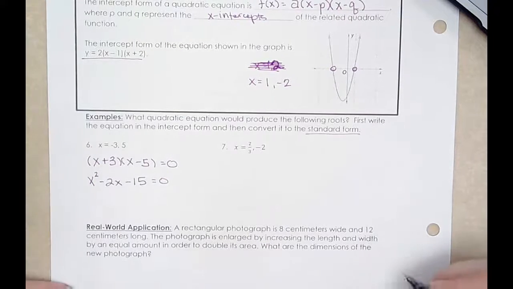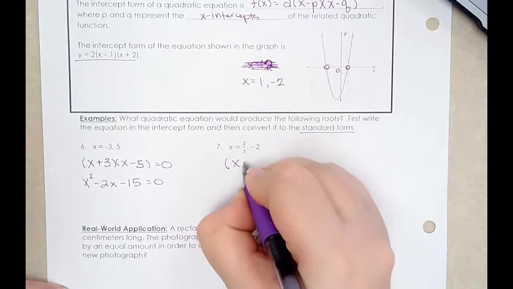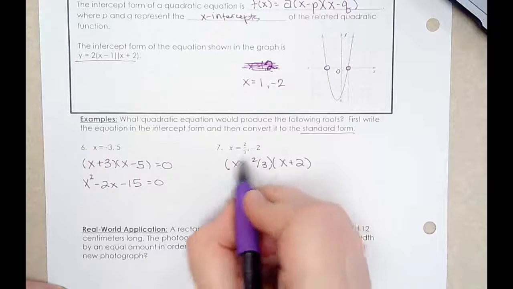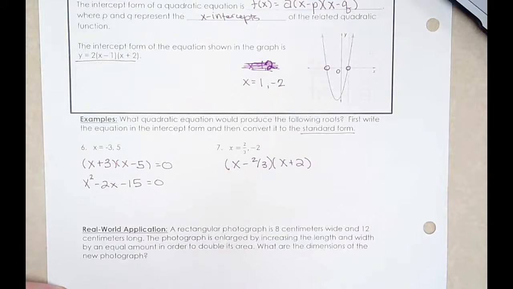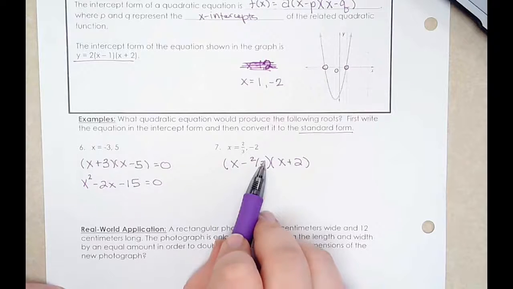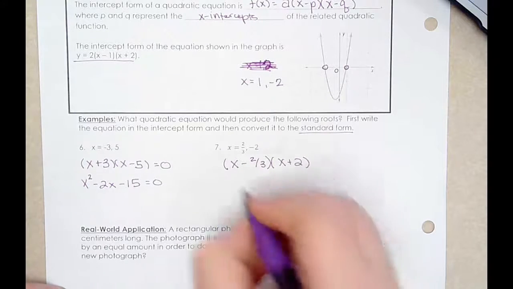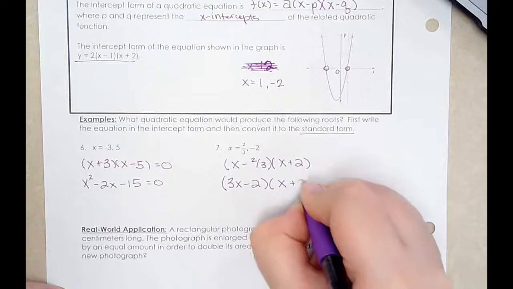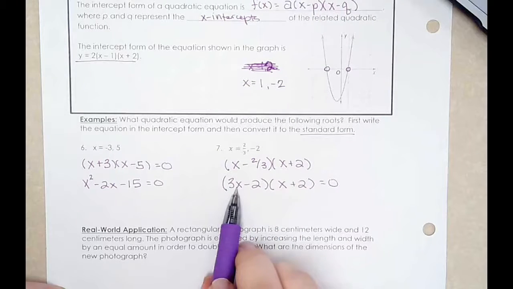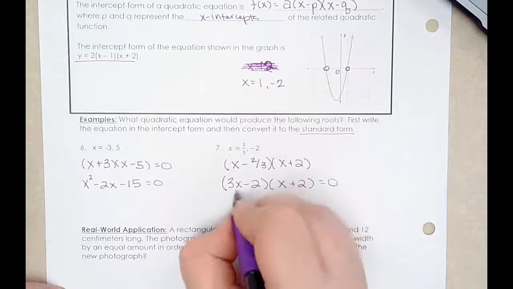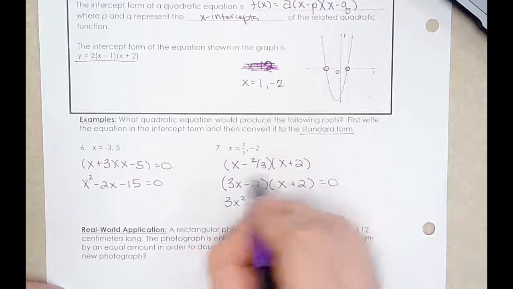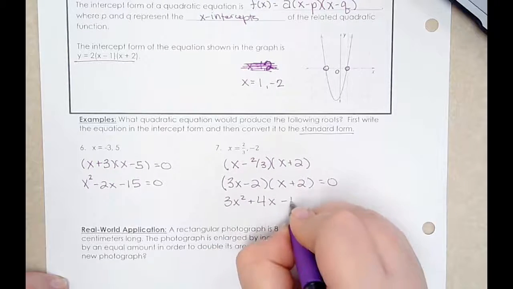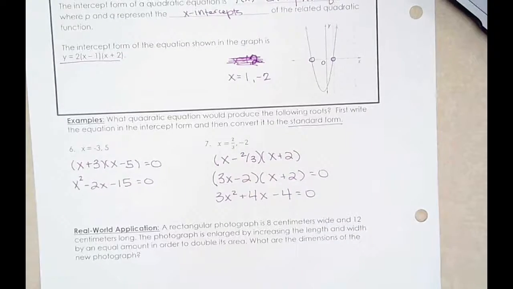Alright, I'm going to do the same thing here. I'm going to say x minus 2/3, x plus 2. One way to rewrite this first term so that we don't have to deal with the fraction is to multiply everything inside by the same factor. So I'm going to multiply everything in this one by 3. When I do that, it just makes it look a little bit different, but it doesn't actually change anything. So now I don't have to work with fractions. So then when I FOIL it, I get 3x squared, I get positive 6x, negative 2x, which is going to be positive 4x, negative 4 equals 0, and that is my final standard form.